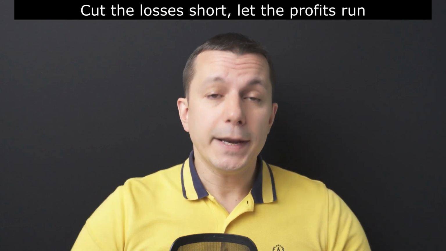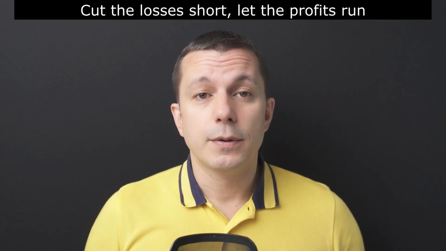The idea behind trend following strategies is very simple. It's cut the losses short and let the profits run. That is possible because markets generate trends. Whether we like it or not, it completely contradicts the random walk theory and the notion that the markets are random. They are not random because there are trends, and trend following strategies employ this feature of the markets.